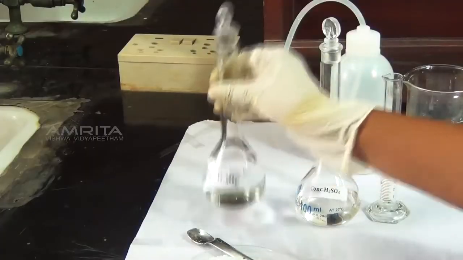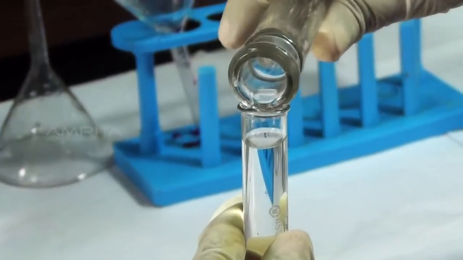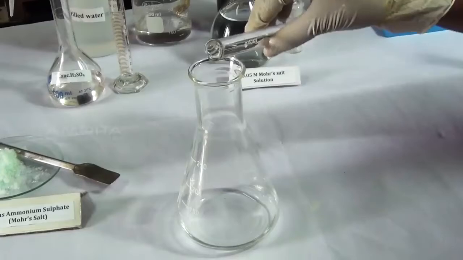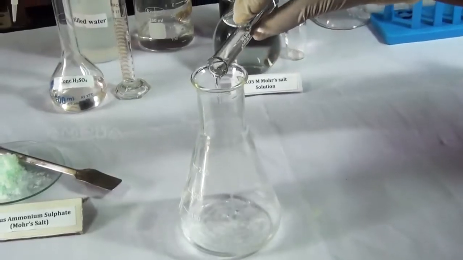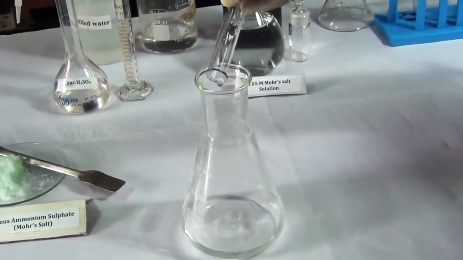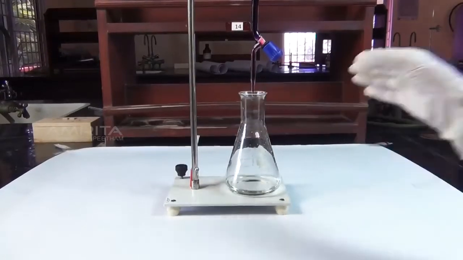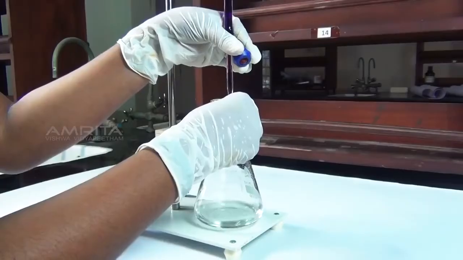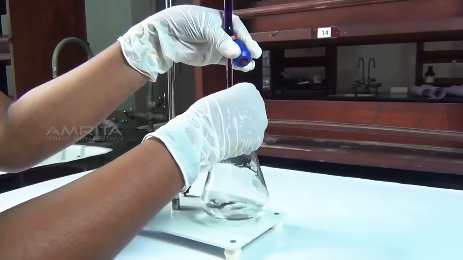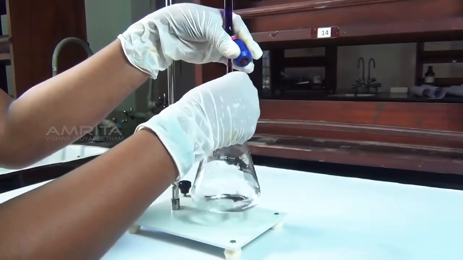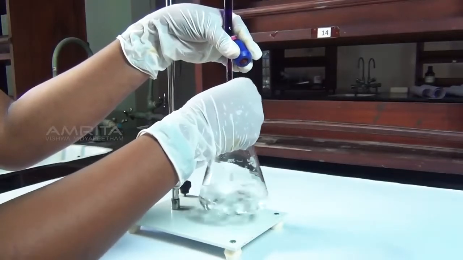Now add about 20 ml, which is a test tube full of dilute sulfuric acid, to the Mohr salt solution in the conical flask. Place the conical flask on the white surface of the stand under the burette. Titrate the solution in the conical flask against the potassium permanganate solution from the burette.